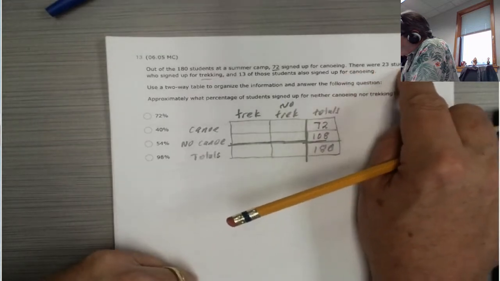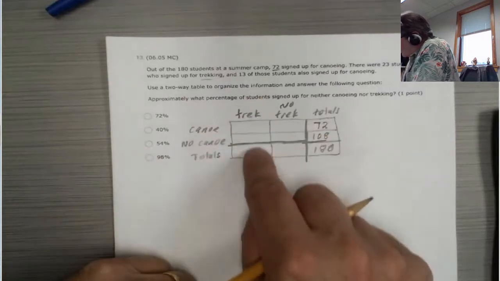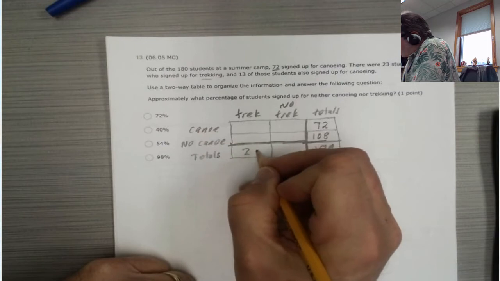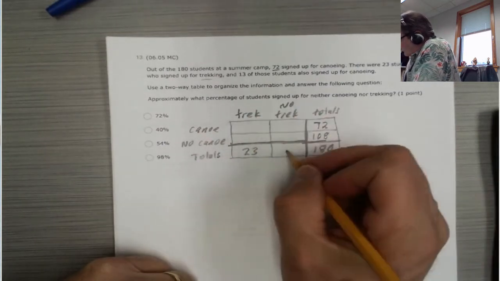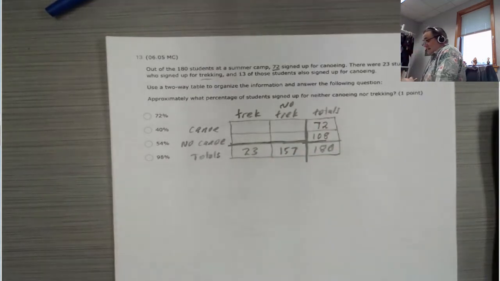There were 23 students who signed up for trekking. Trekking, going up and down. There was 23 students that signed up for trekking. That was our total number of trekking students, which means there was 157 who did not sign up for trekking.